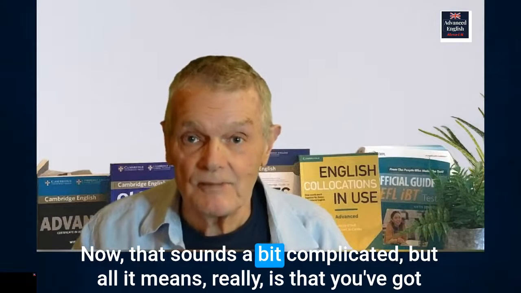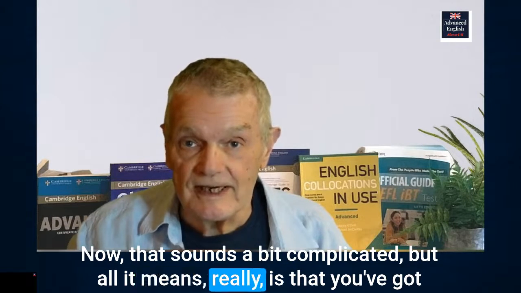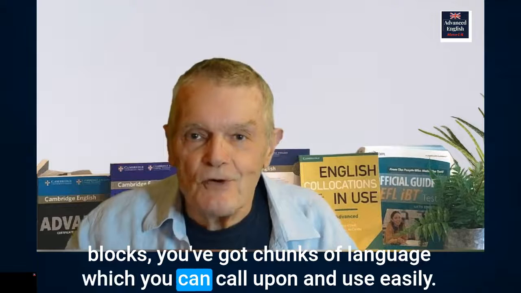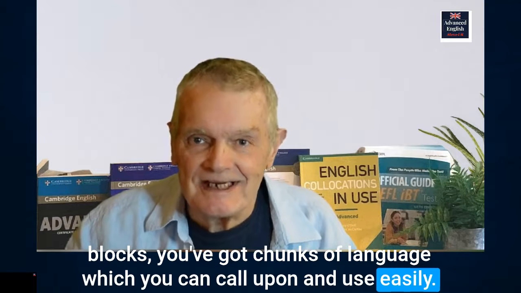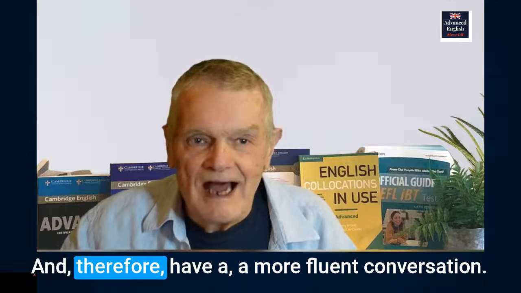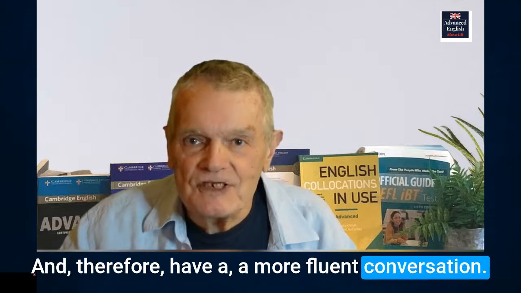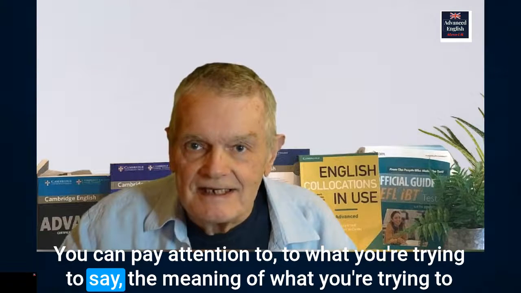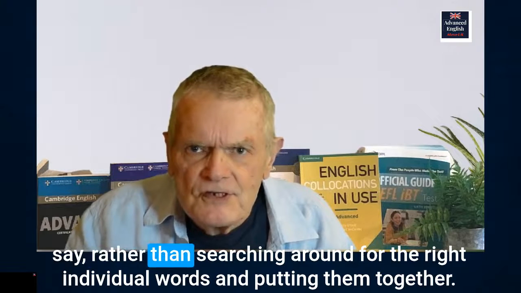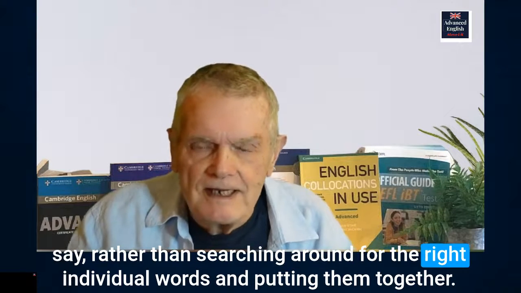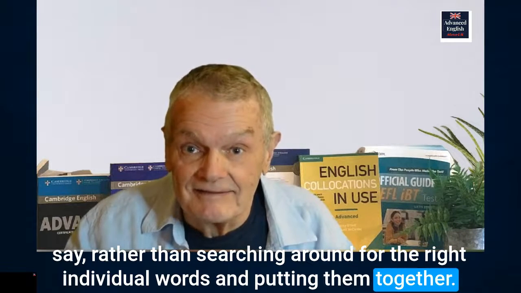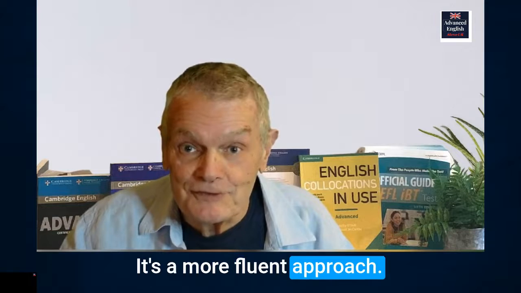Now, that sounds a bit complicated, but all it means, really, is that you've got blocks, you've got chunks of language which you can call upon and use easily, and therefore have a more fluent conversation. You can pay attention to what you're trying to say, the meaning of what you're trying to say, rather than searching around for the right individual words and putting them together. It's quicker, it's easier, it's a more fluent approach.